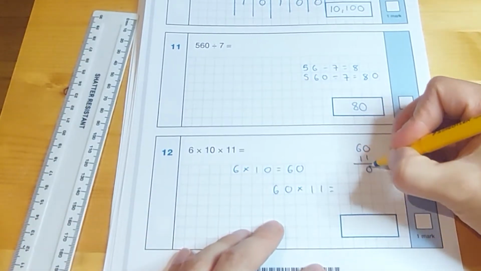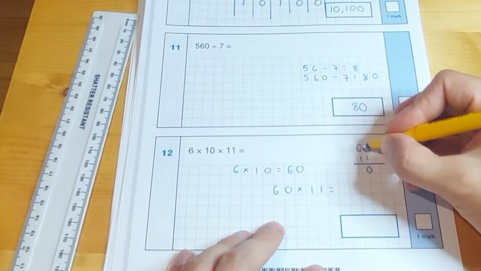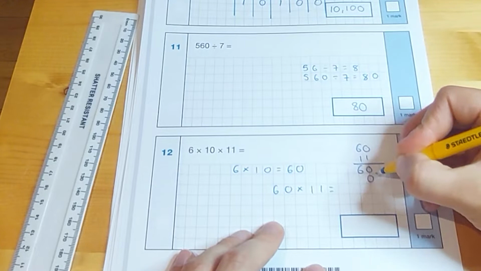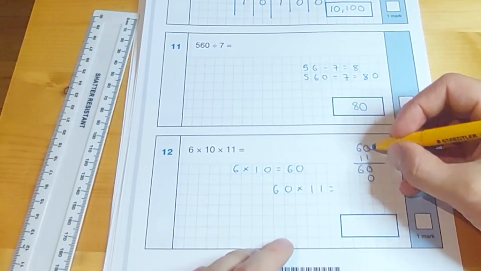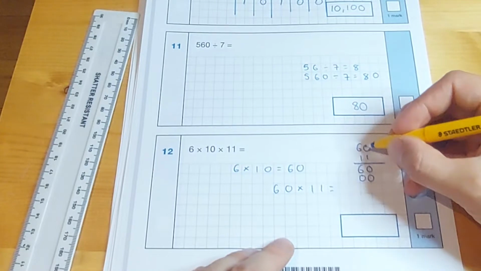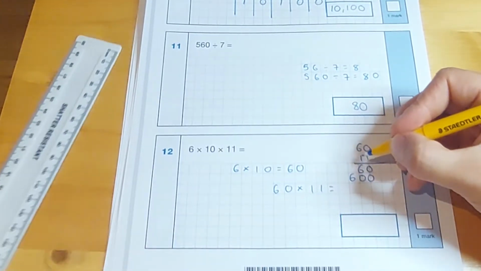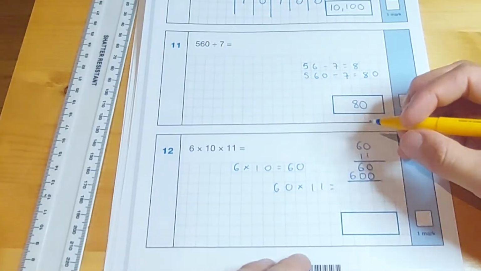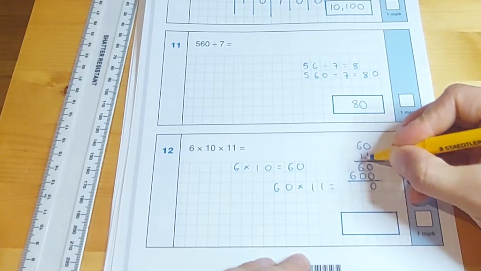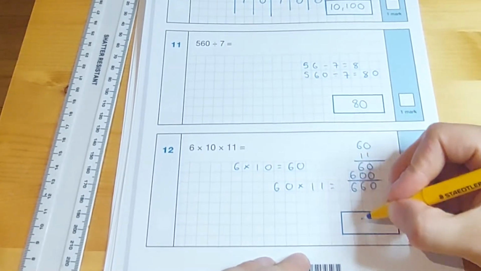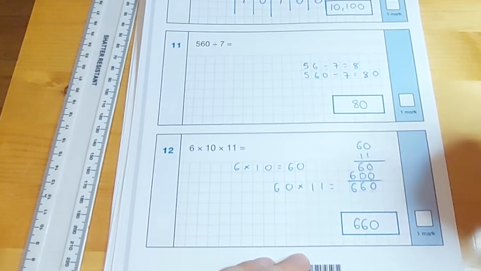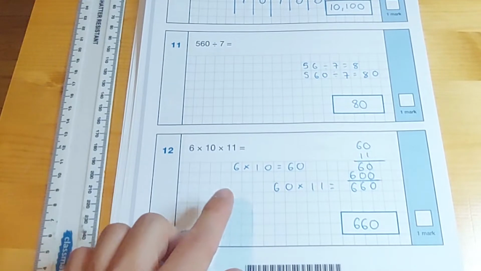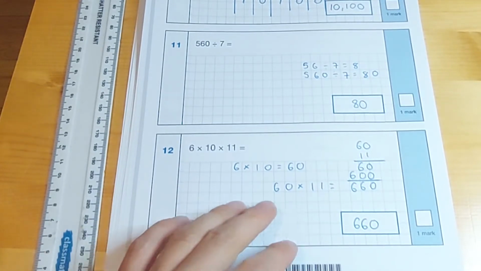0 times 1 is 0, 6 times 1 is 6. Then we put our 0 as our placeholder because we're now multiplying by the tens. 0 times 1 is 0, and 6 times 1 is 6. The final part is to add those two answers together, giving us a final answer of 660. There are a number of ways of doing this type of question. However, as long as they remember to multiply all 3 numbers, they'll get it correct.